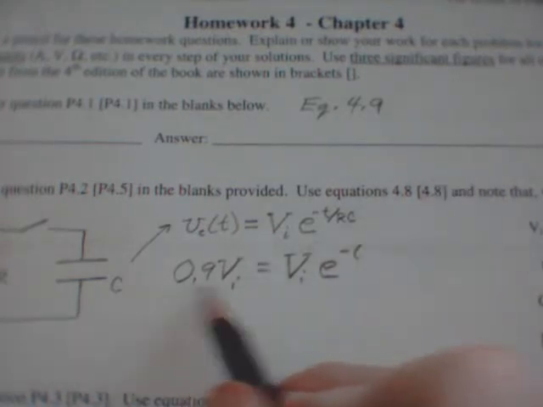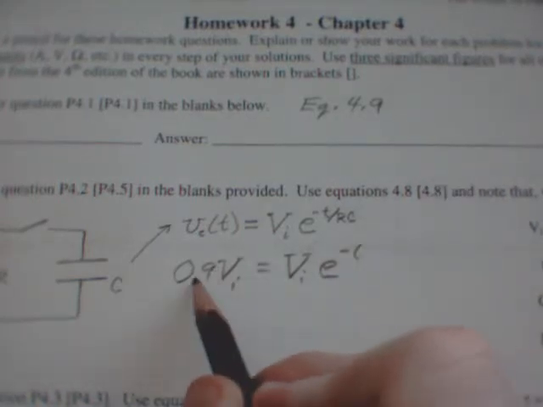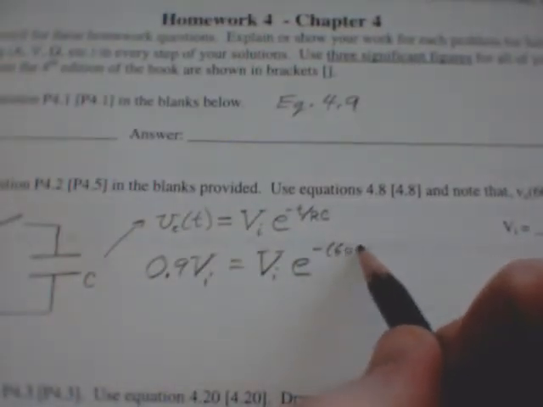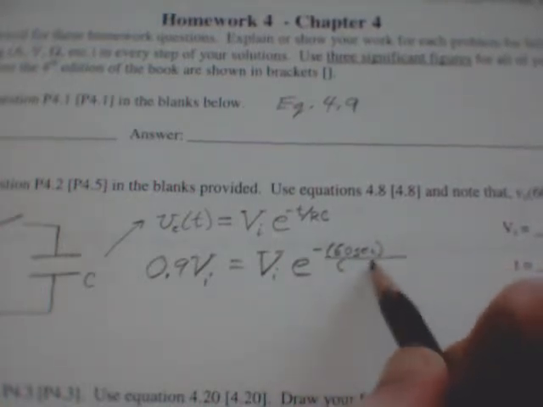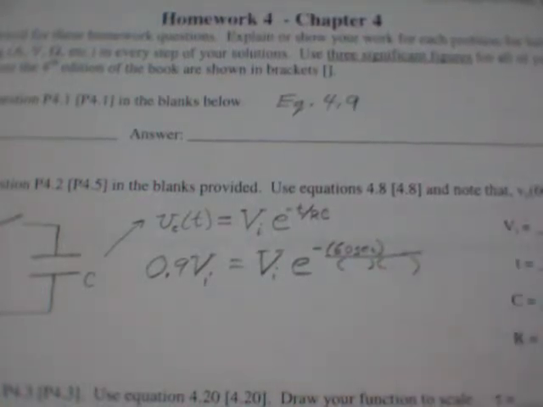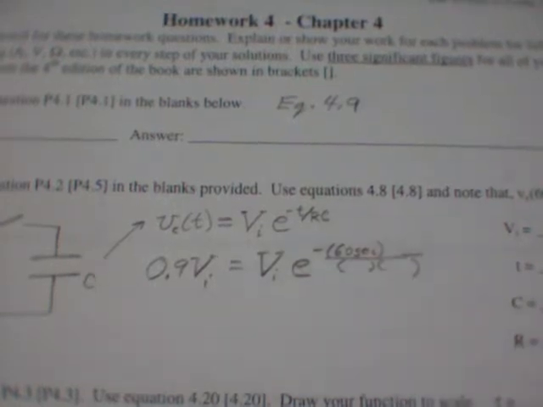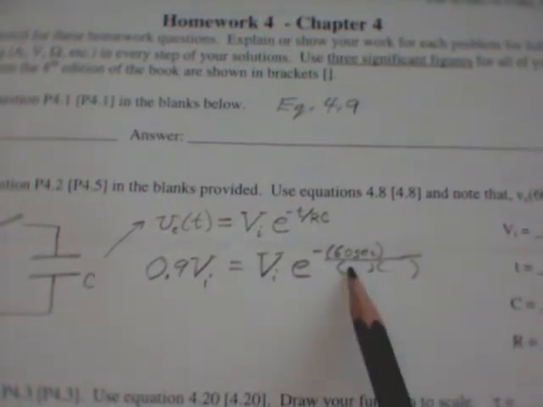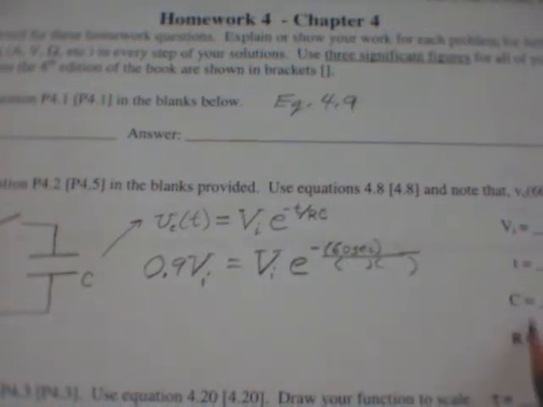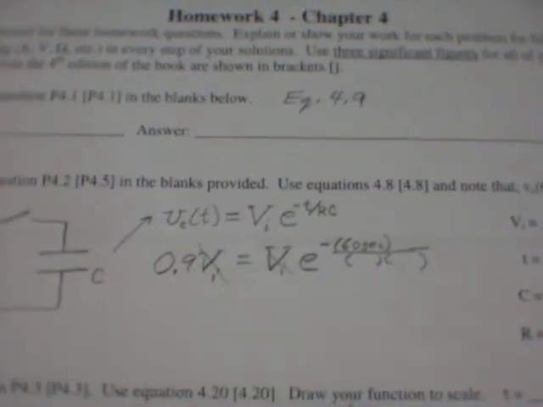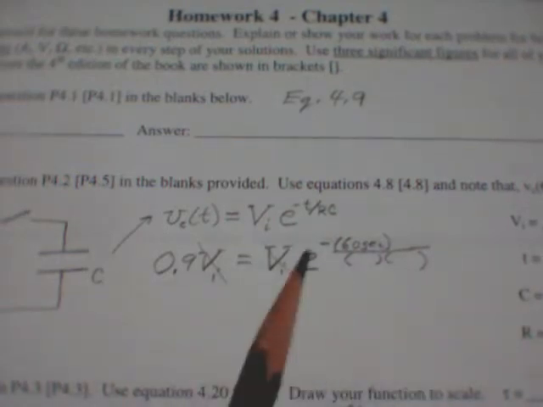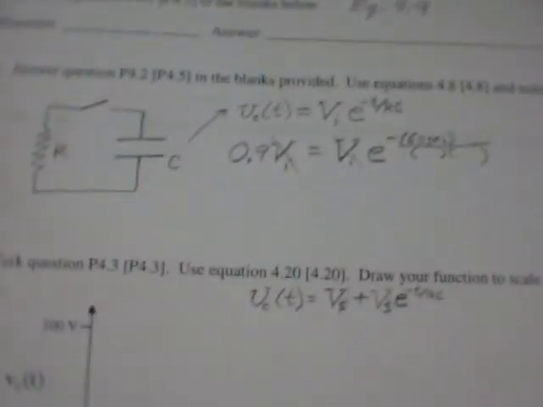And the only way this can be 90% on this side, according to the statement of the problem, is if it was 60 seconds. I'll have to let you fill in what the R and the C are. In fact, I think one of those is an unknown. So one of these values is given and the other one is the unknown that you're solving for. The Vi's cancel out. So you have to take the natural log of both sides to get the answer. I'm going to let you do the rest of that.